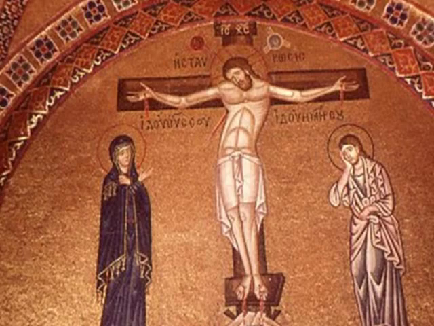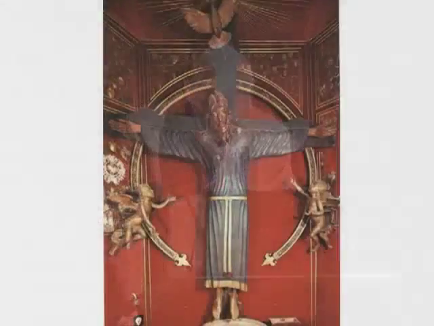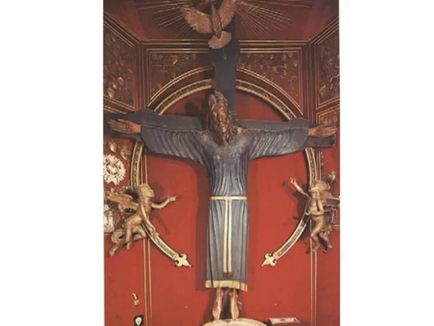Now we come to another extremely important and equally interesting image and theme. This is the Volto Santo, the Holy Face, from Lucca in Italy, just north of Pisa, dating from the 12th century. And here you see that Christ is clearly depicted as a priest on the cross.